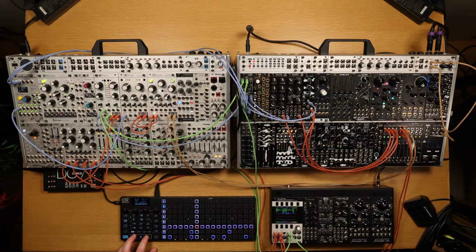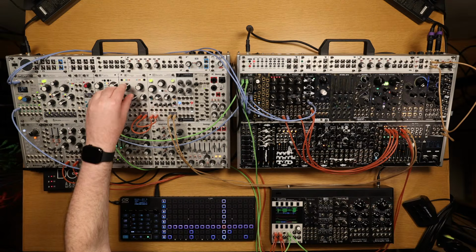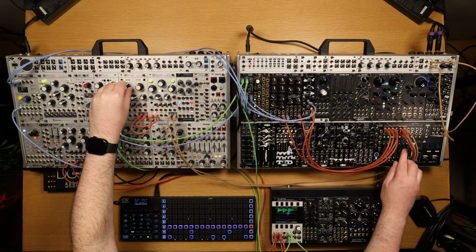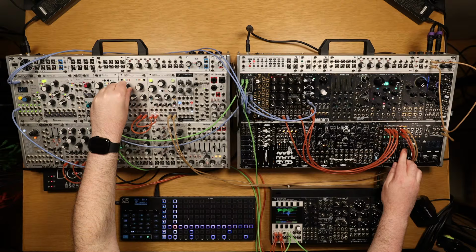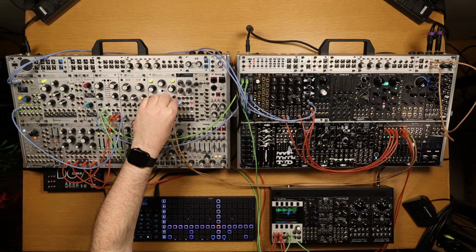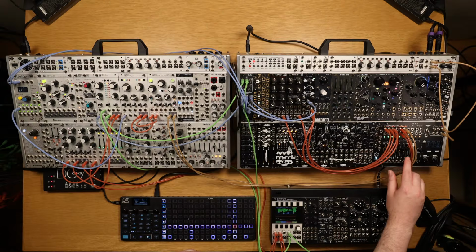So I'm not sure this is working super well, having rings in here. Maybe if we add some reverb to it. I'm going to go fully wet, because I don't really want to hear the sound of rings.